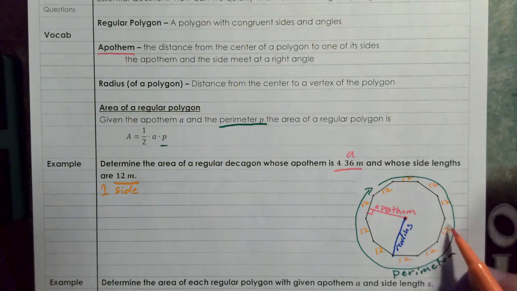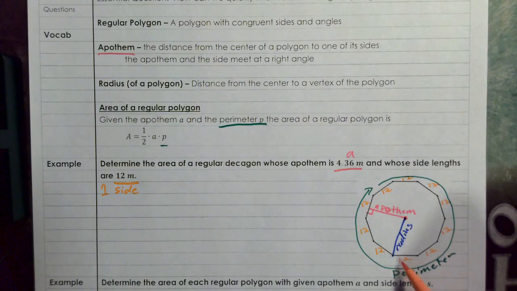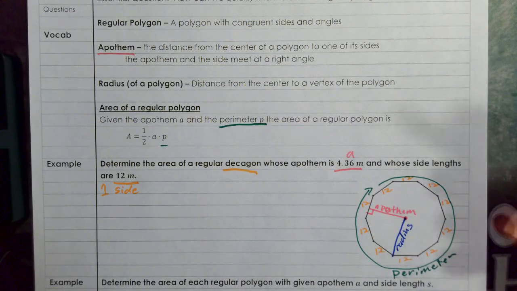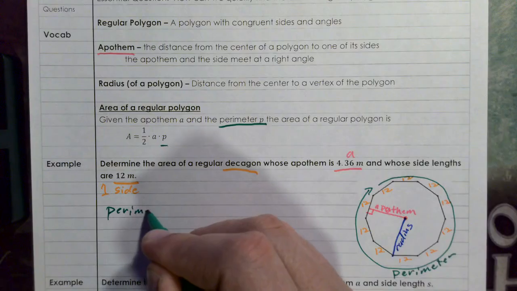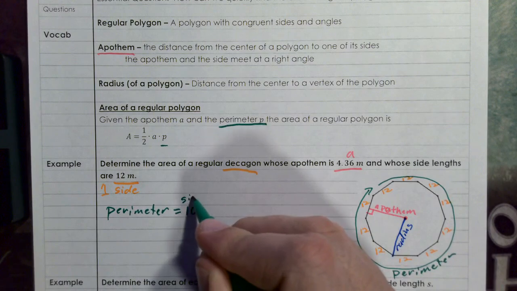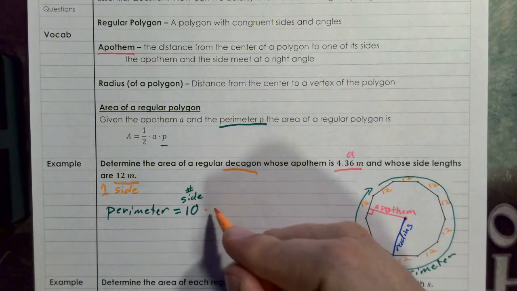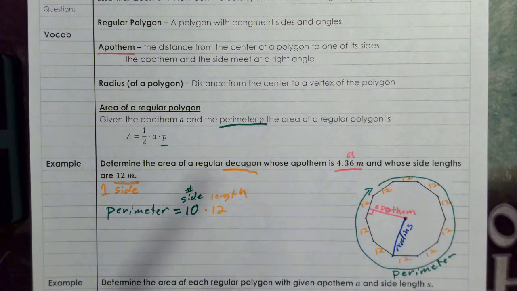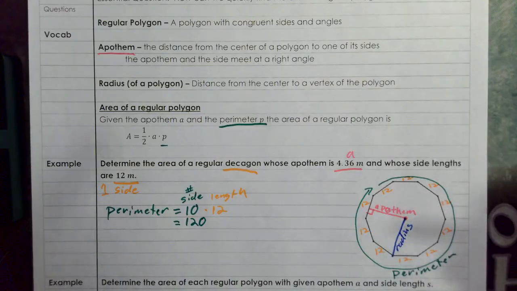So we count the sides: 1, 2, 3, 4, 5, 6, 7, 8, 9, 10. Well, it should be 10 because it's a decagon. So it's got 10 sides on that thing. So our perimeter has got to be 10, our number of sides, multiplied by our side length, which is 12. So that makes our perimeter equal to 120. So all the way around this thing is 120.